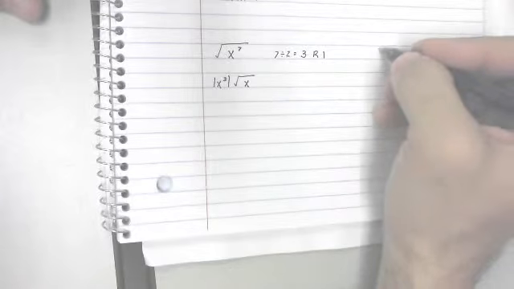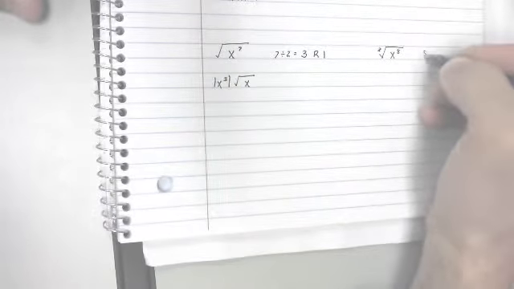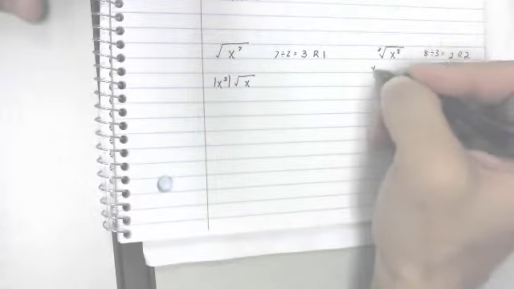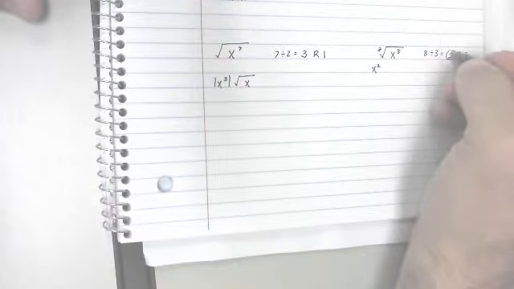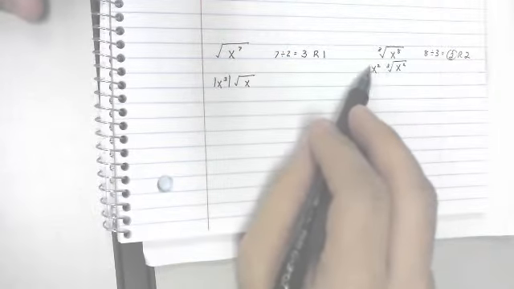If I have the cube root of x to the 8th, 8 divided by 3 is 2 with a remainder of 2. So that's x squared. And then the cube root of x squared, I don't have to worry about making this positive or negative.